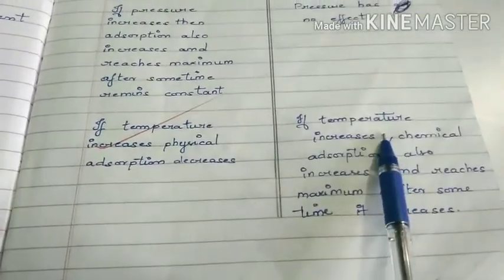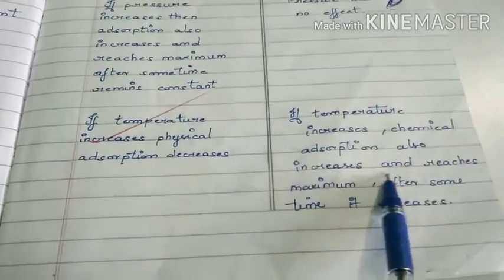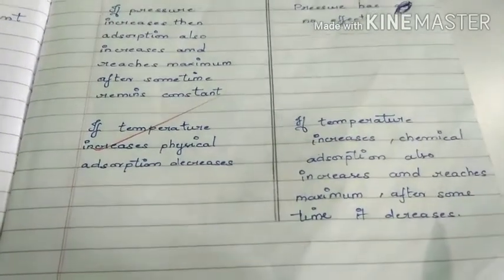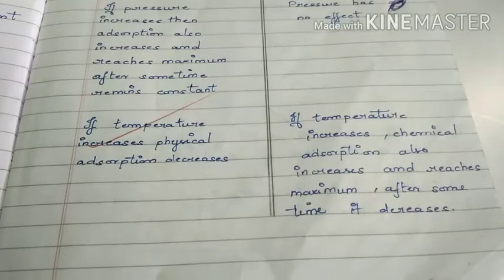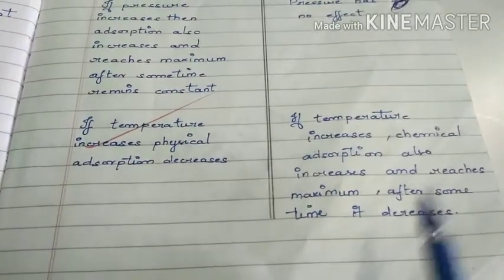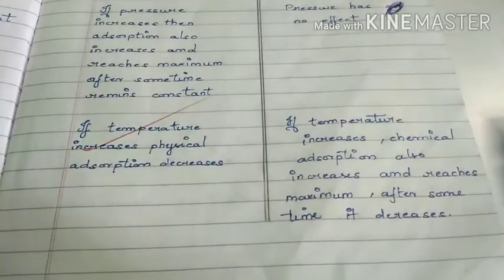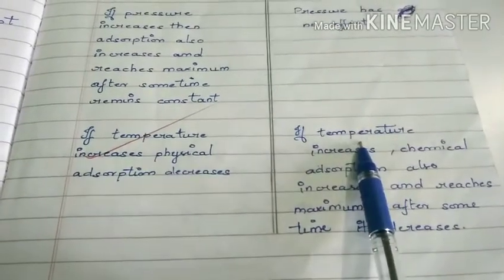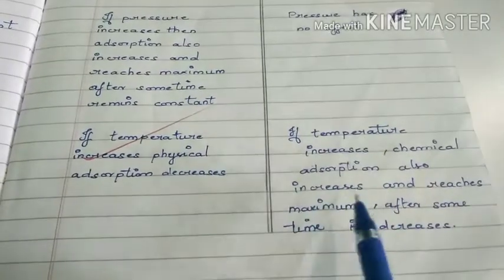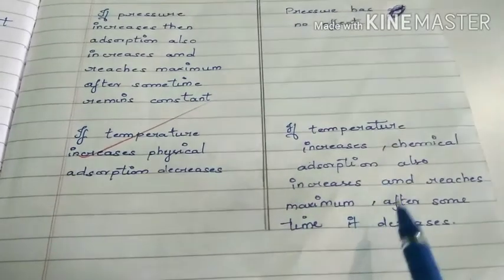But here, if temperature increases, initially chemical adsorption also increases and reaches a maximum. And if you increase the temperature more, those chemical forces will also become broken because of high temperature. Then chemical adsorption decreases again. This is an important thing. Initially in this case, if temperature increases, chemical adsorption also increases, but if you apply more temperature, then those forces will be broken because of high temperature, then automatically chemical adsorption decreases.